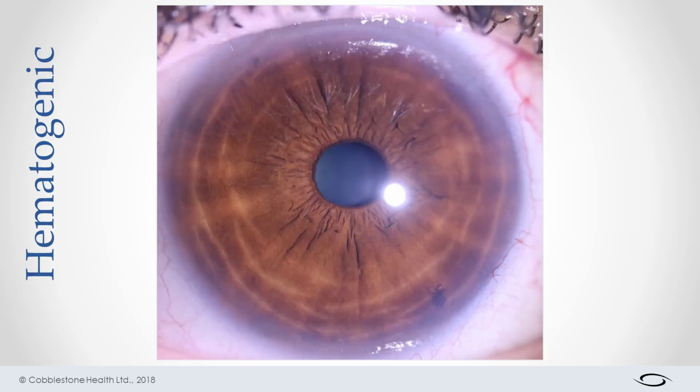All right, let's go to the other end of the spectrum. So we've got the spectrum, we've got lymphatic over here. Now we've got brown, which we're going to call hematogenic, on the other end. And so when we're looking at a brown eye, it's not going to necessarily be an all even chocolate brown. It can certainly have golds and tans in it as well.